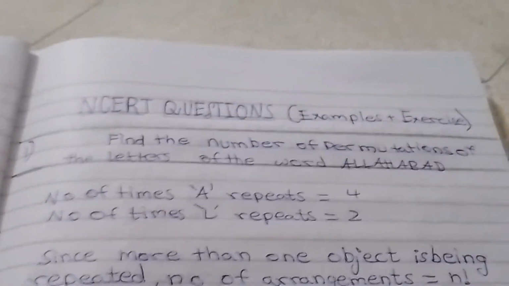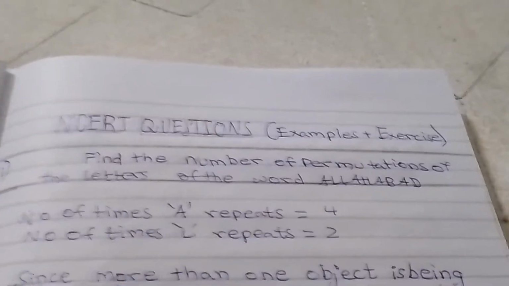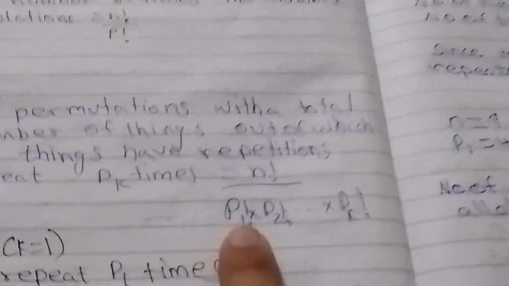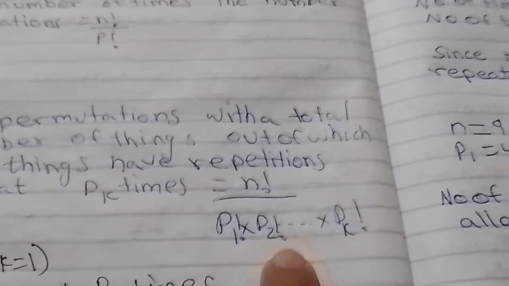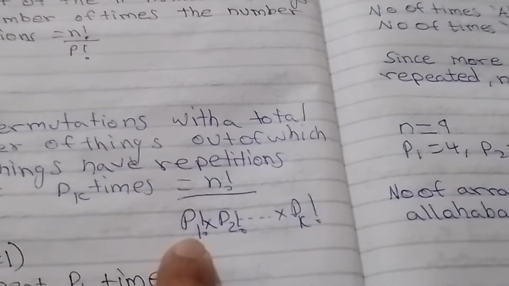Alright. Since the number of objects which has replicas is more than 1, we have to use the formula n factorial divided by p1 factorial into p2 factorial till pk factorial, alright? Multiplication process starts from p1 factorial and ends at pk factorial, right?